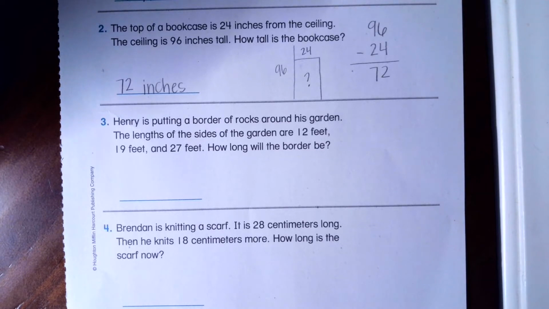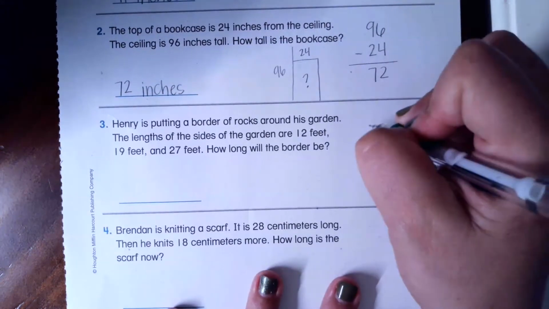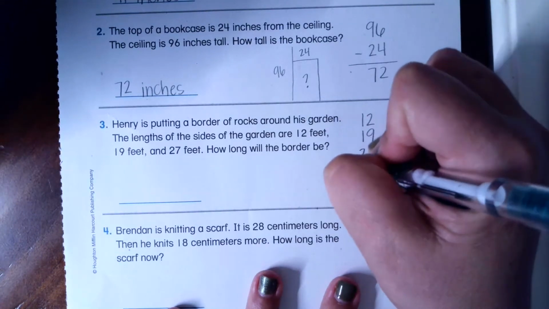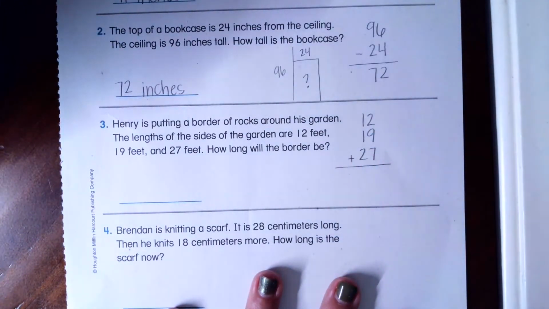All right, number 3. Henry is putting a border of rocks around his garden. The lengths of the sides of the garden are 12 feet, 19 feet, and 27 feet. How long will the border be? So this goes back to those simple adding problems that we did a couple days ago. So we have 12, 19, and 27. I'm just going to add these all at the same time.